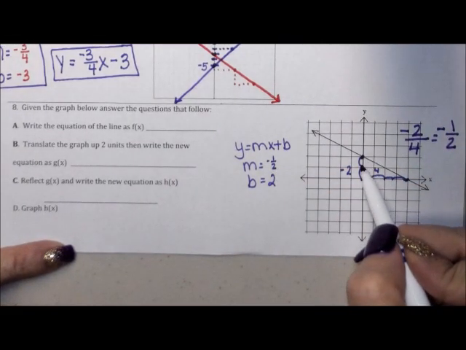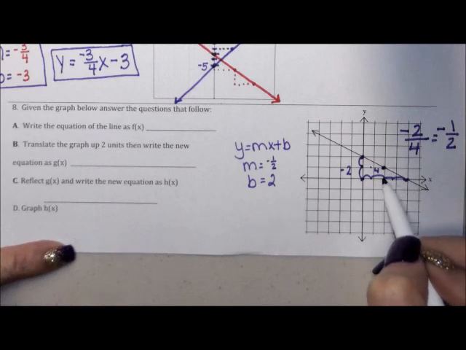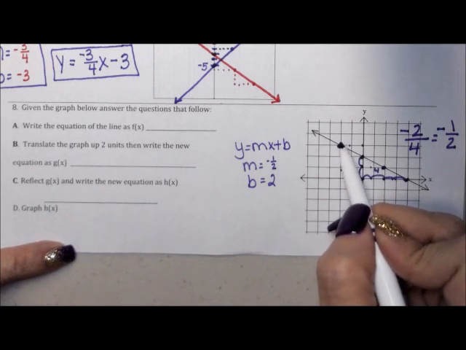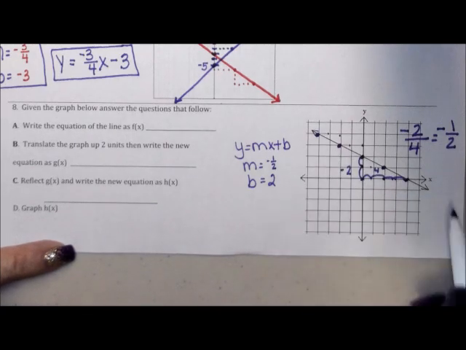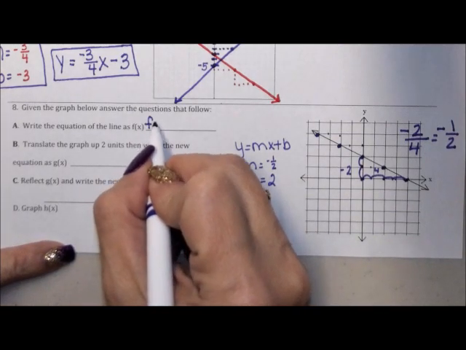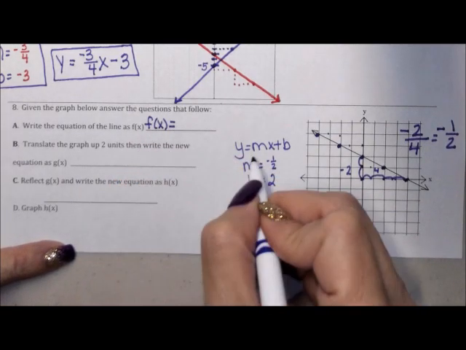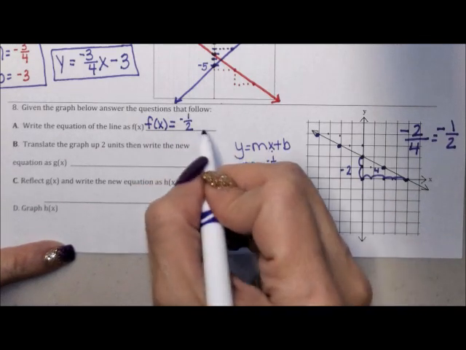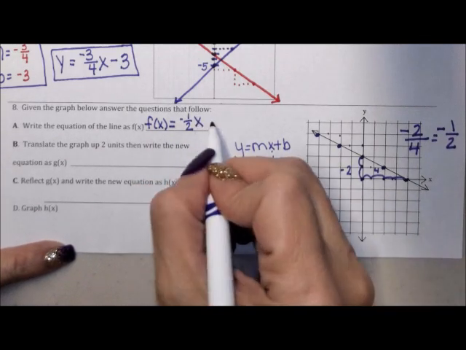Okay, so my slope is -1/2. And I can check it. Down 1/2. Down 1/2. Back, let's see, up 1/2. Up 1/2. And I can see that I'm always on the line there. So the equation would be f of x equals mx plus b.